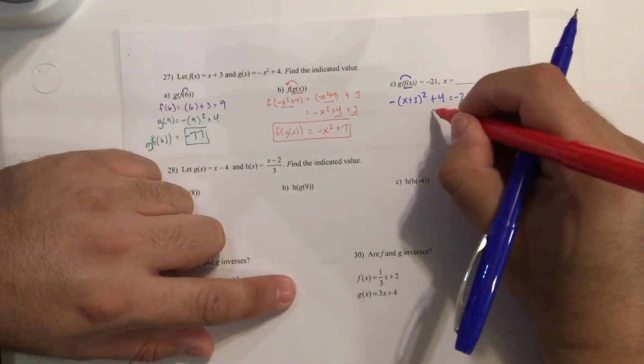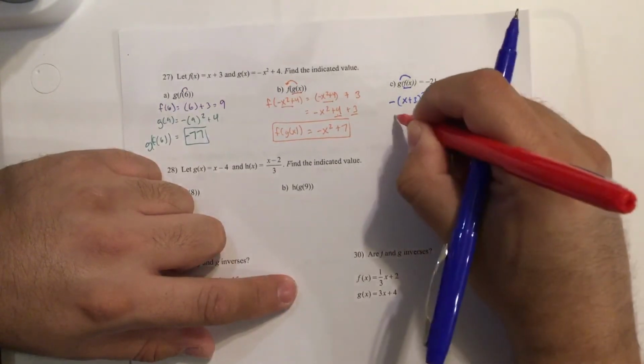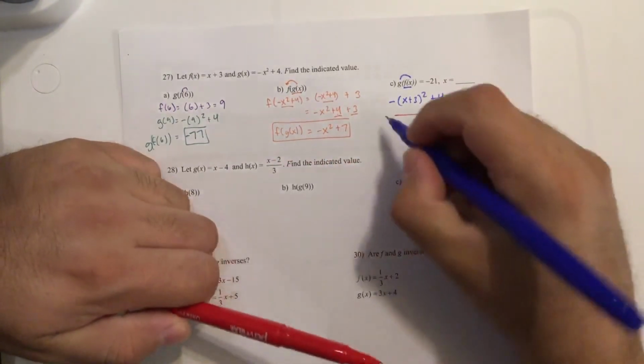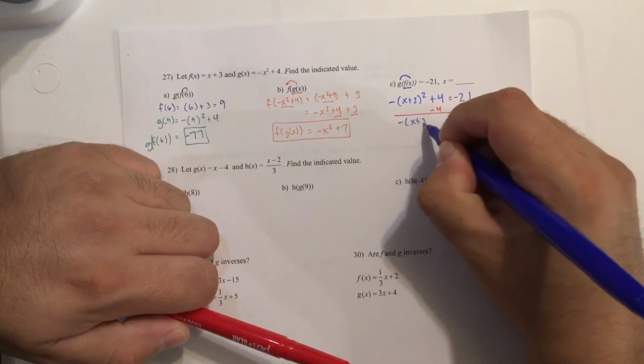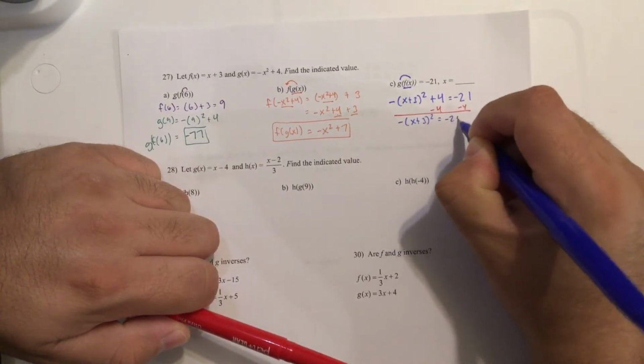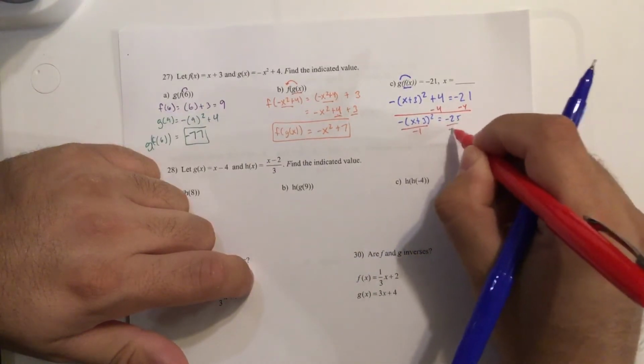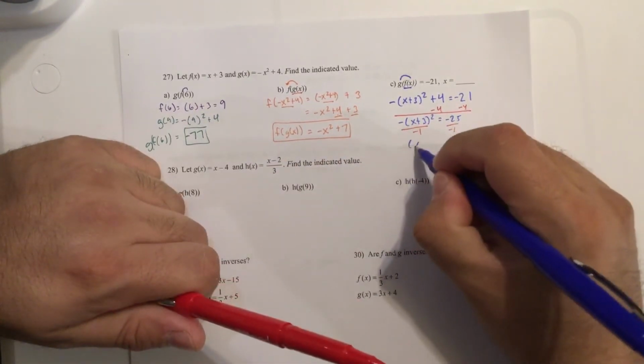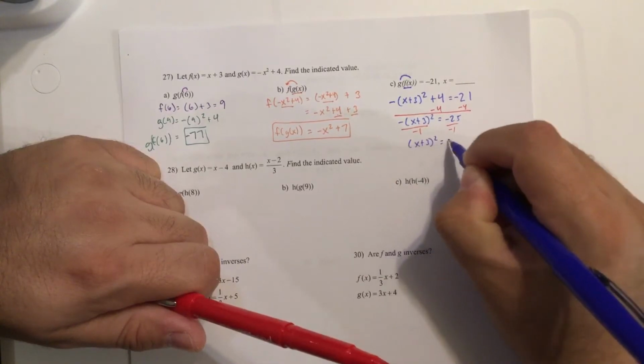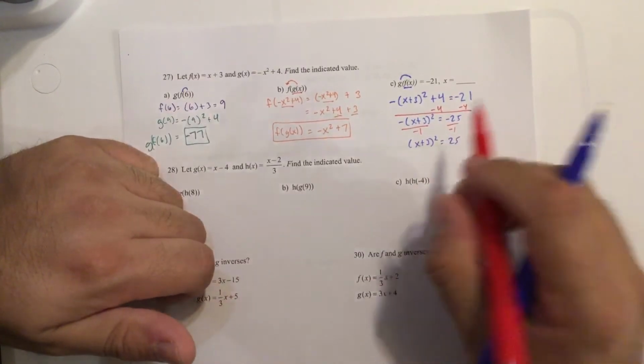And then now we're going to just solve this using PEMDAS backwards. So add or subtract. So we're going to subtract 4 from both sides. And we get negative parentheses x plus 3 squared equals negative 25. Multiply, divide. So we're going to divide by this negative 1 here. So now we get x plus 3 squared equals 25. Now we do our exponent.